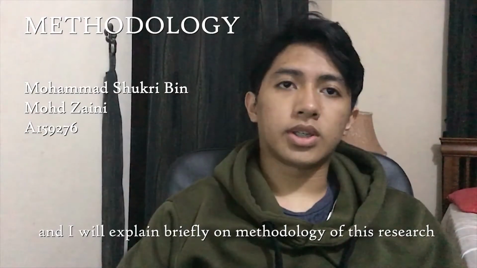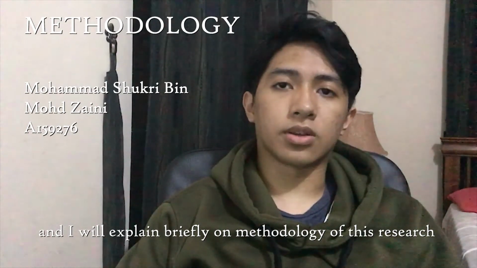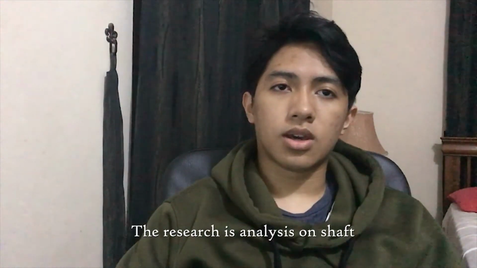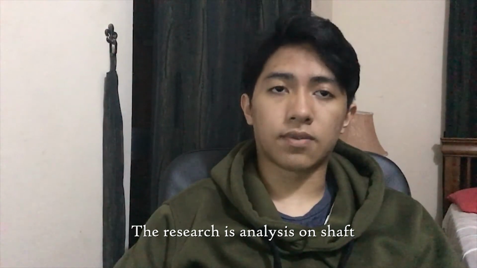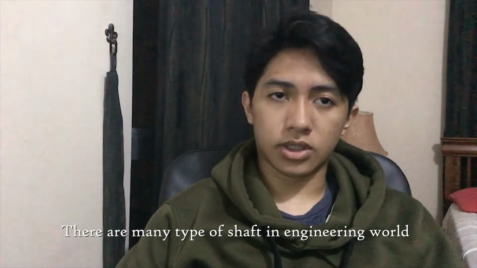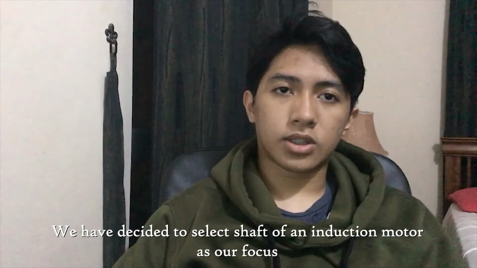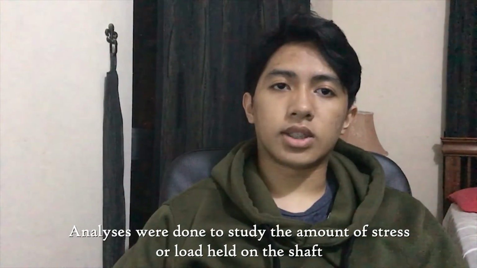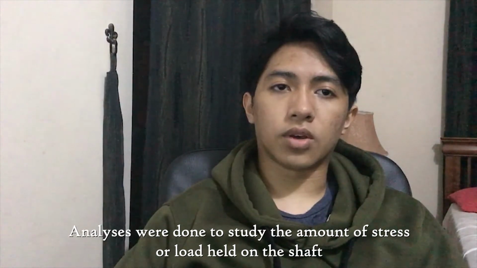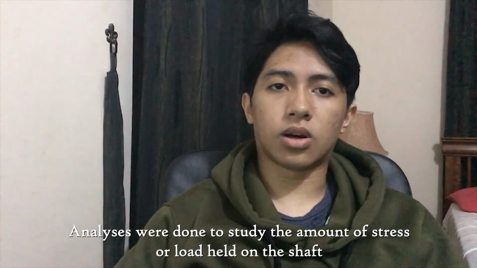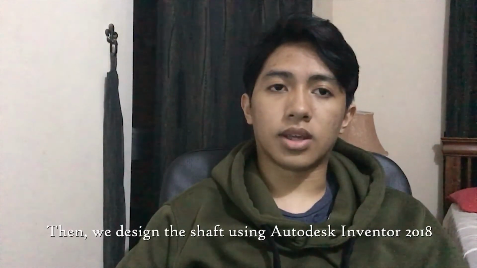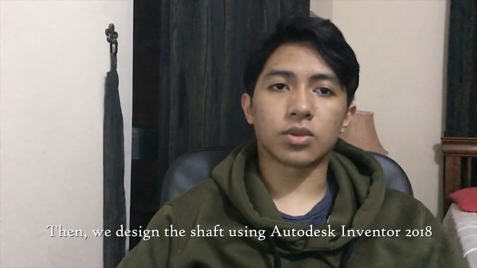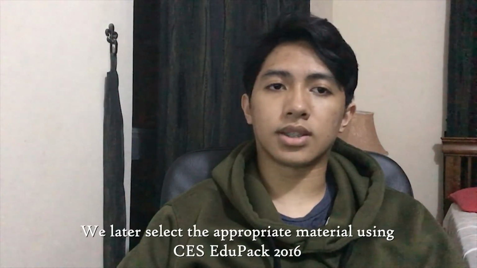Hi, I'm Shukri and I will explain briefly the methodology of this research. The research is an analysis on shaft. There are many types of shaft in the engineering world. We have decided to select the shaft of an induction motor as our focus. Analysis was done to study the amount of stress or load held on the shaft. Then we designed the shaft using Autodesk Inventor 2018.